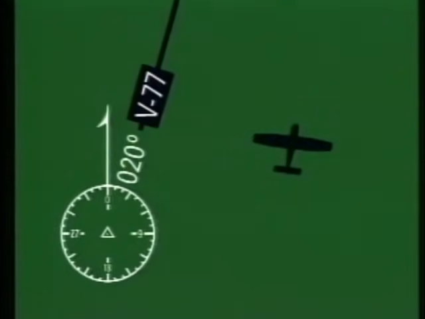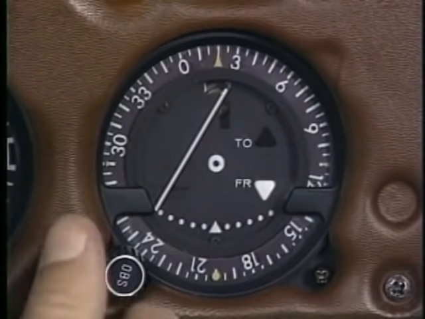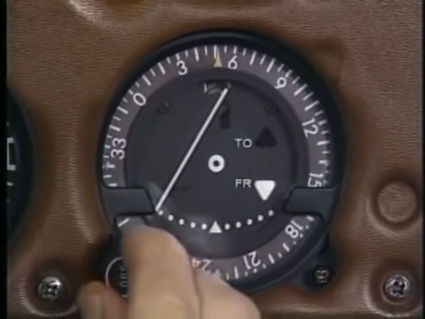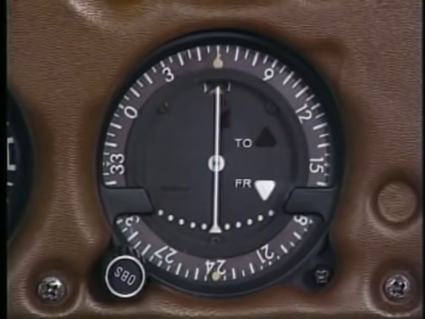In this case, you are to the east of Victor 77, which is the 020-degree radial from the VOR. With the VOR indicator set to the 020-degree radial, the CDI shows a full-scale deflection to the left. This means you are more than 10 degrees from the radial. To find out where you are, rotate the OBS until the needle centers with a from indication. In this situation, you're located on the 060-degree radial from the station.